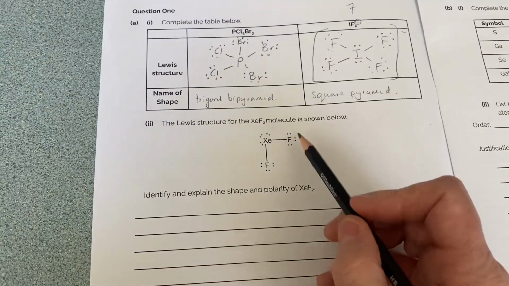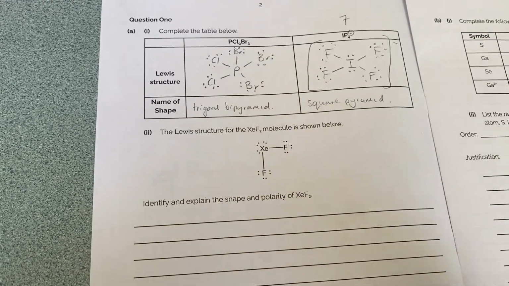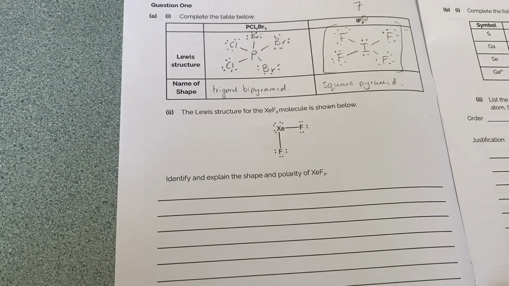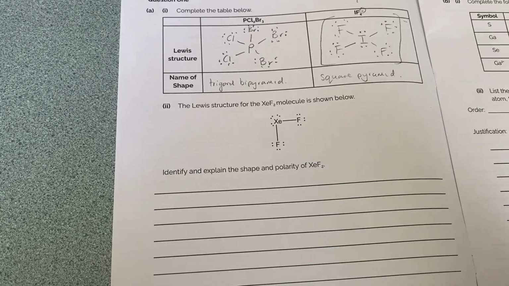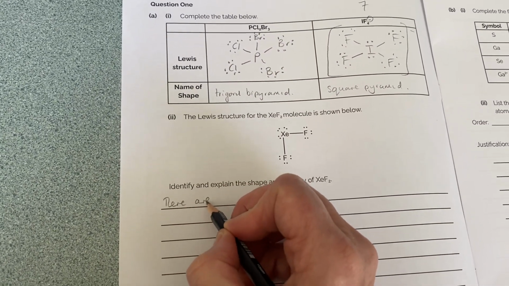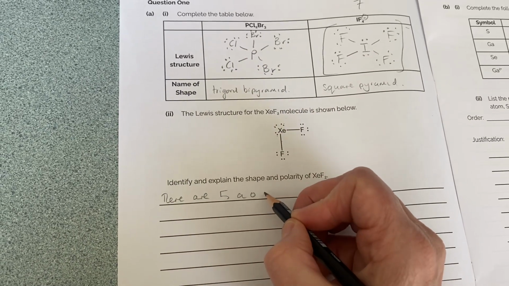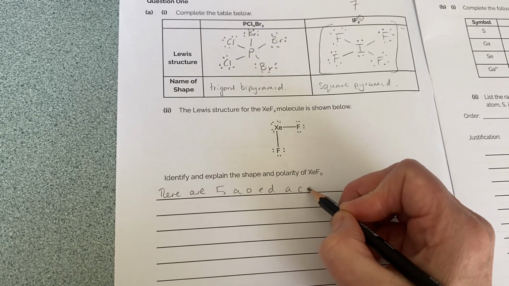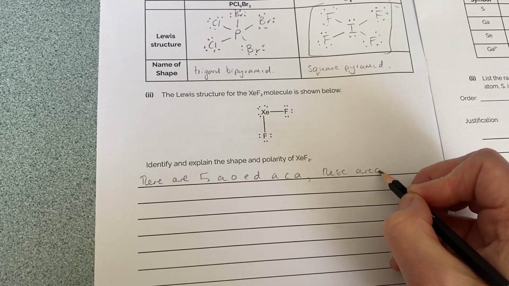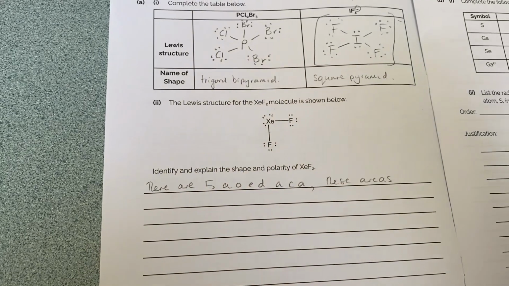This tricky one here is only tricky because if you just take the diagram, you're going to think it's bent, and it's really not bent. And actually some of you even contradicted yourselves, so just try and keep your thinking as clear as you can. So there are 5 areas of electron density around the central atom. Most of us got that. These areas, this is our link here. So I want you to link the total areas to the repulsion in the parent shape.